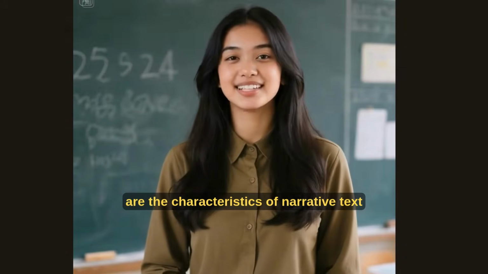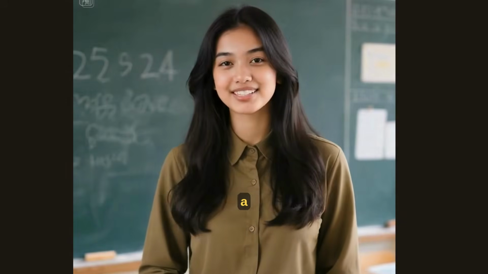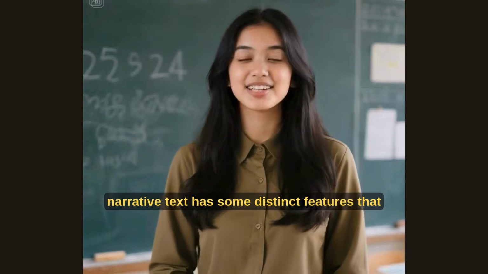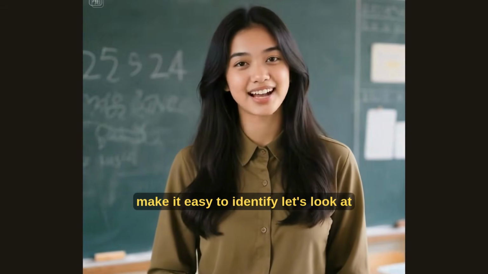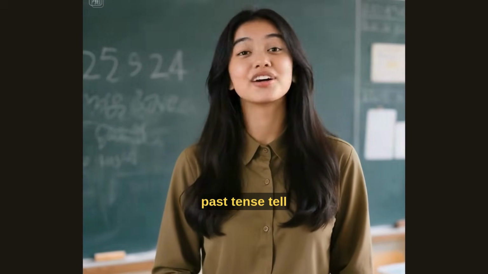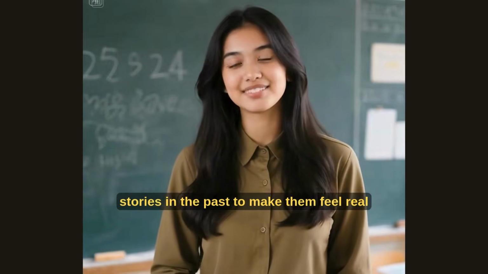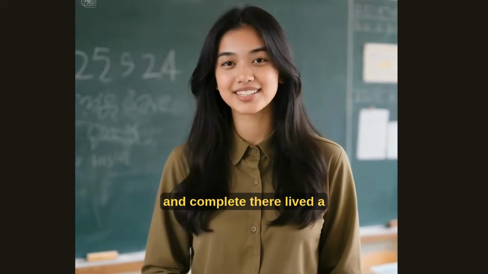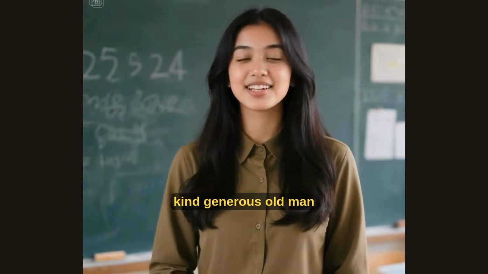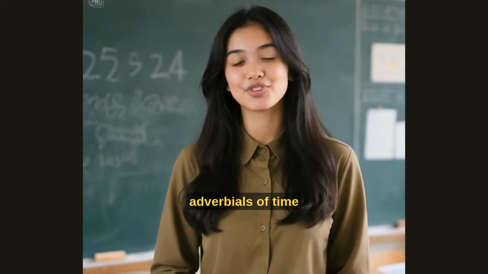What are the characteristics of narrative text? A narrative text has some distinct features that make it easy to identify. Let's look at them one by one. Past tense. Tell stories in the past to make them feel real and complete. There lived a kind, generous old man.